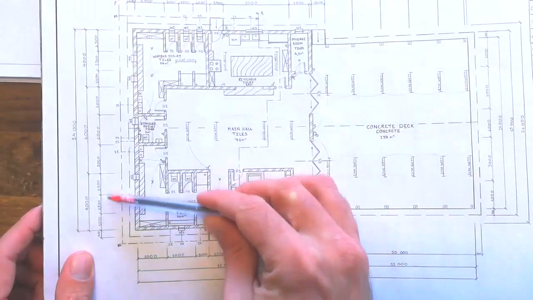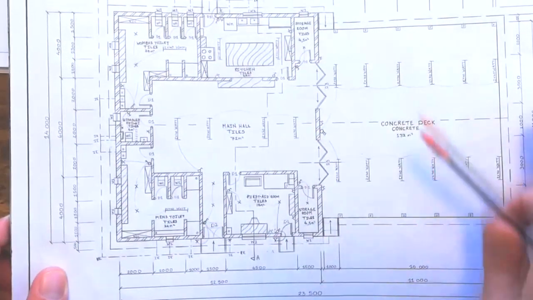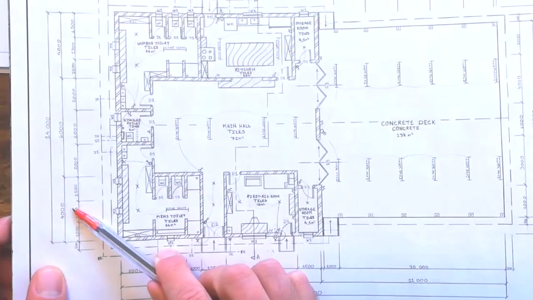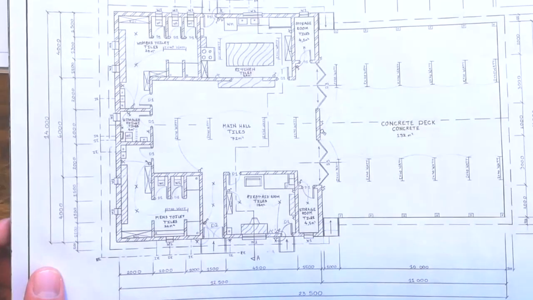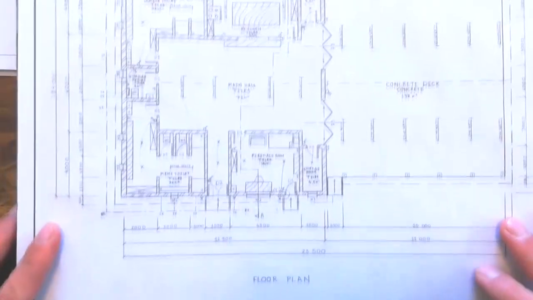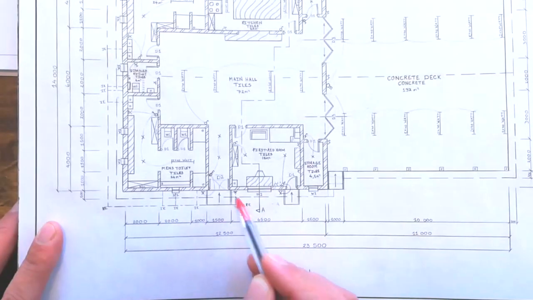So what's important is, of course, the dimensioning. You can see here an elaborate number of dimensions, and that's to ensure that this can be built by a contractor. Okay, let's zoom in a little bit here. Okay, let's look at some of the sewer detail.